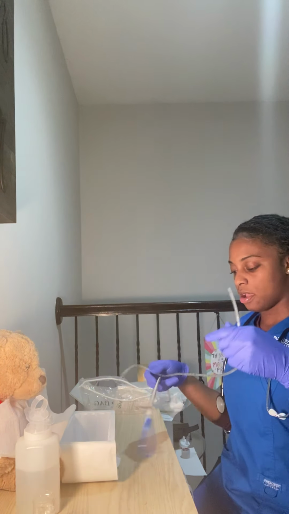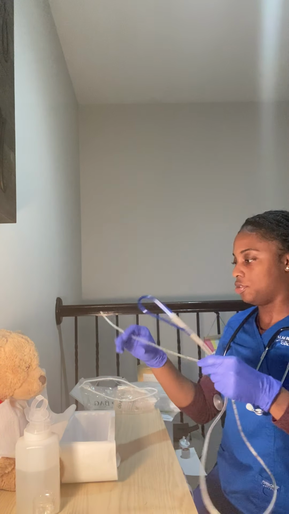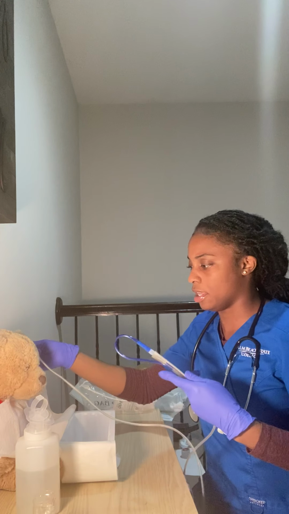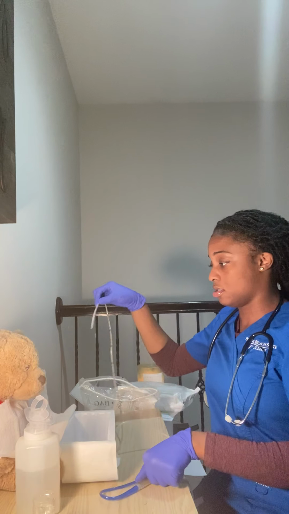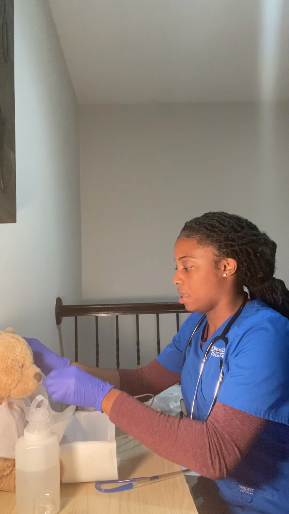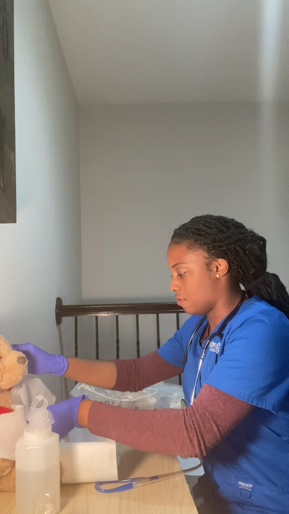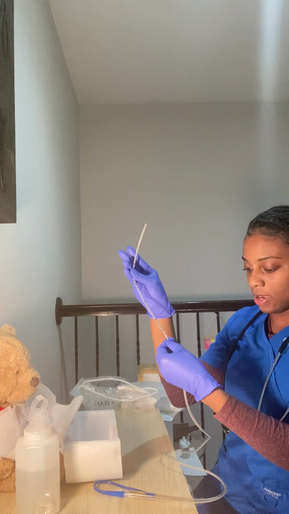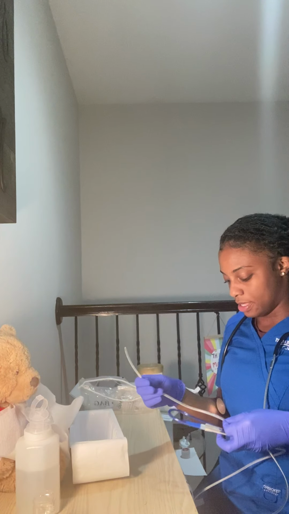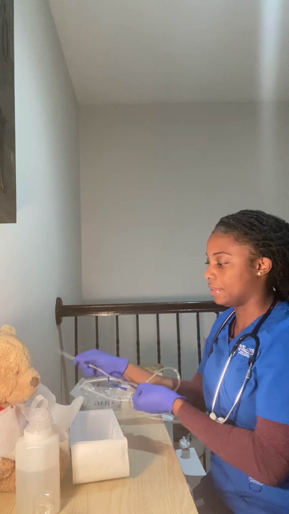Okay, so now, before I go ahead and lubricate my catheter, I'm going to measure it. I like to go from ear to nose to xiphoid. So I'm gonna go from ear to nose, down to the xiphoid, and we are at 30. My catheter has numbers on it, so I know where to stop. So I'm gonna stop at 30, okay?